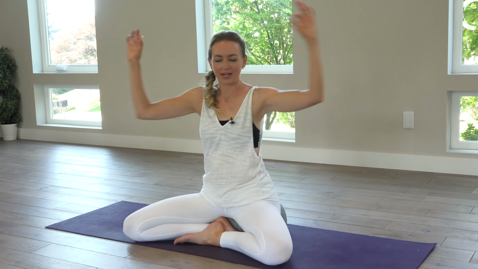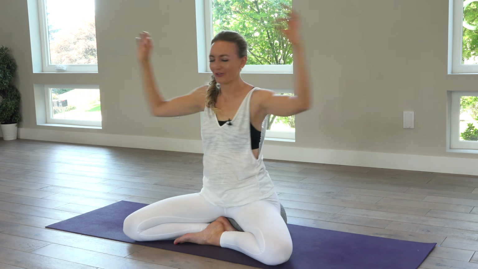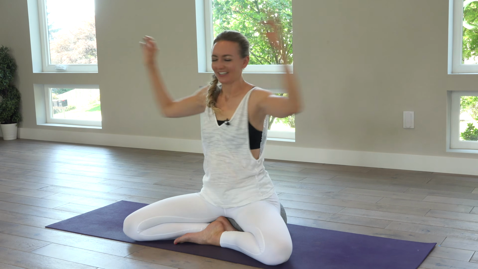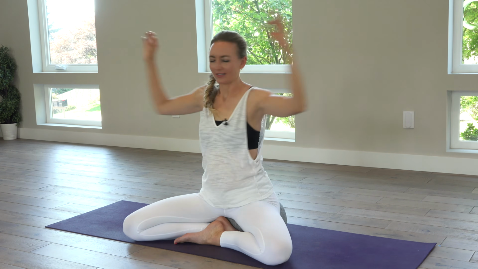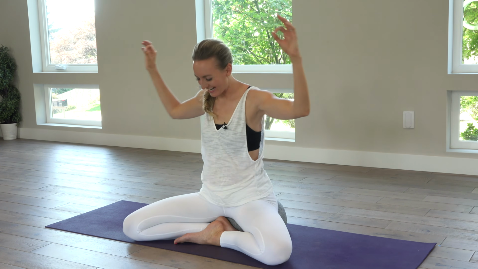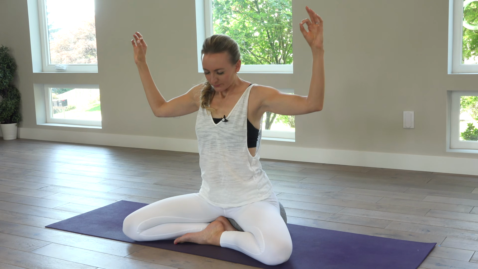So all of these exercises, when you want to increase prana, focusing on that final hold, which we're about to do. Last 3, last 2, last 1. Keep the arms where they are. Inhale deep.